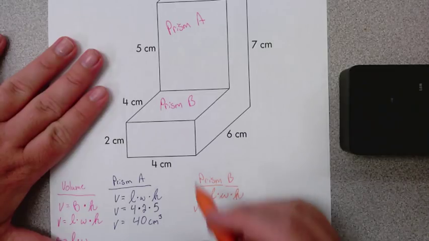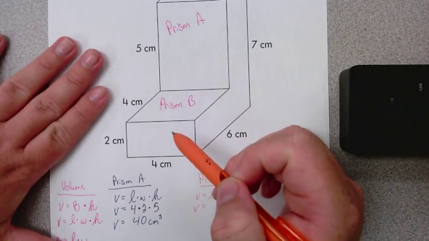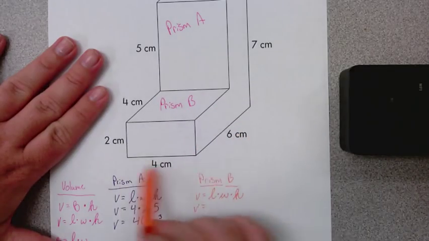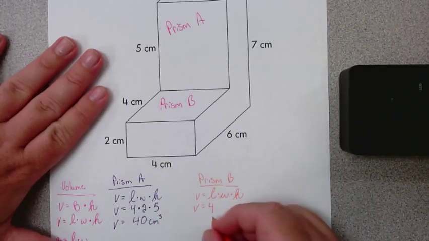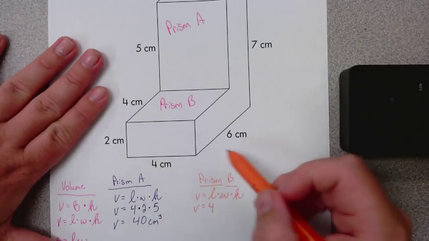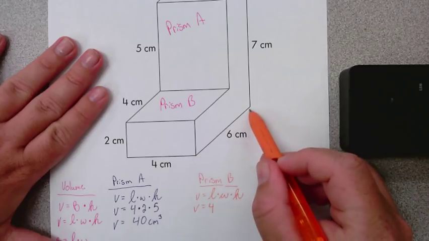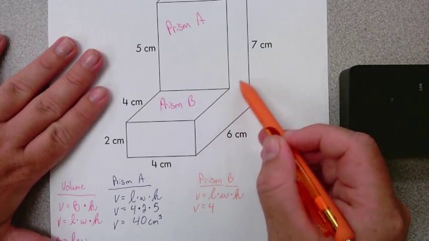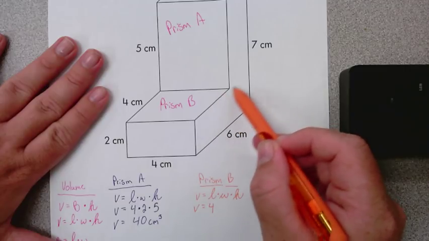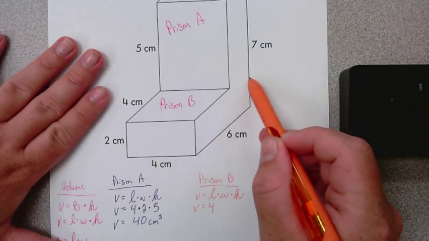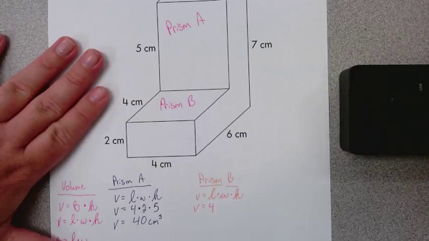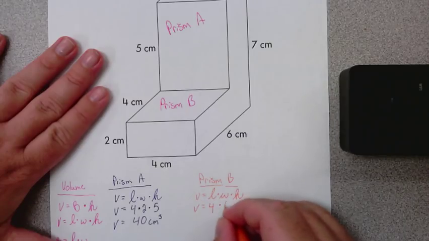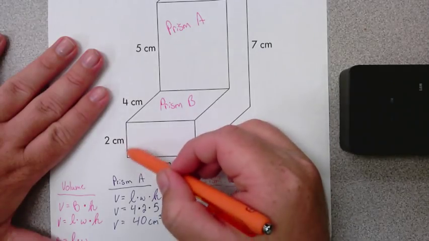What is the length? The length is 4. The width is 6. Because remember, this splits right here. There would be an imaginary line right there, okay? And the height is 2.